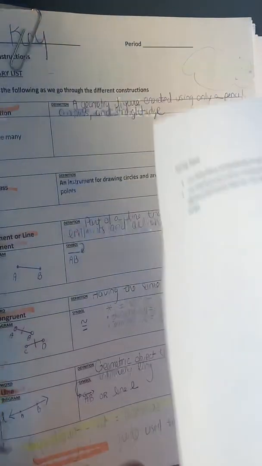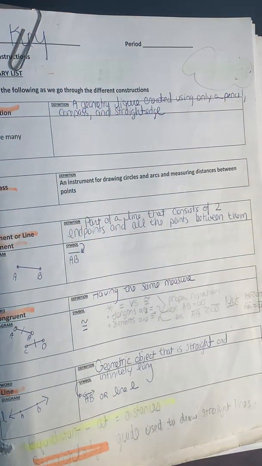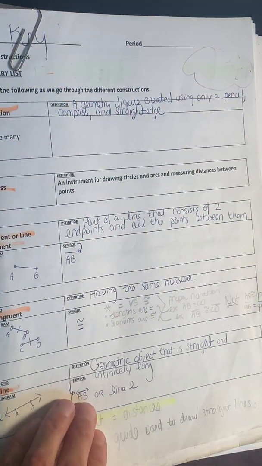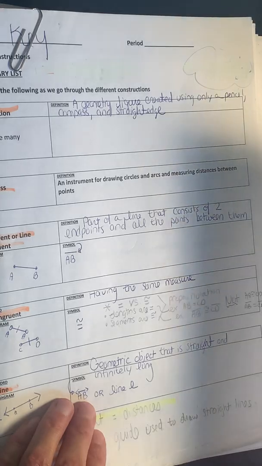The constructions we're going to complete today: we're going to bisect a segment, also known as a line segment. We're going to bisect an angle, and we're going to construct an equilateral triangle. Don't forget to refer back to your vocabulary packet from Friday, September 11th. It looks like this. Keep that handy and use that as we go through our constructions today.